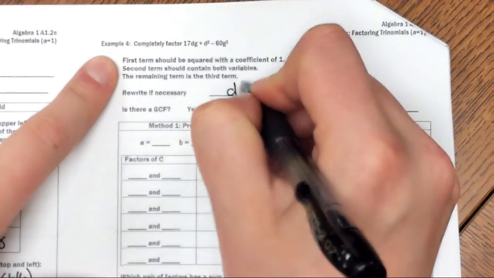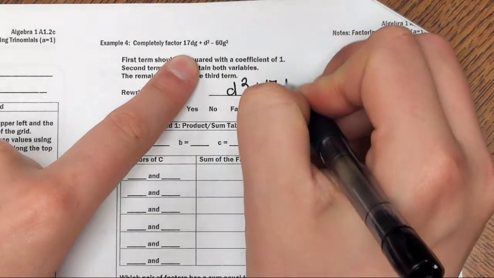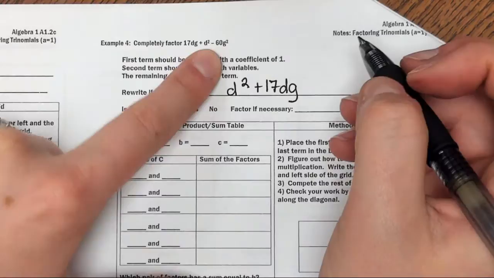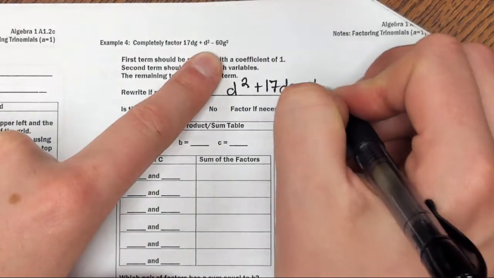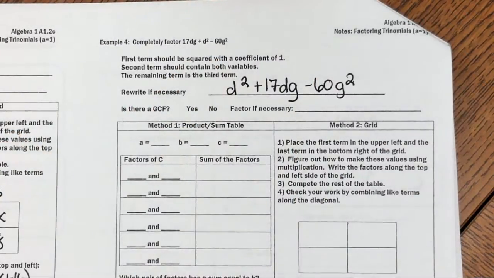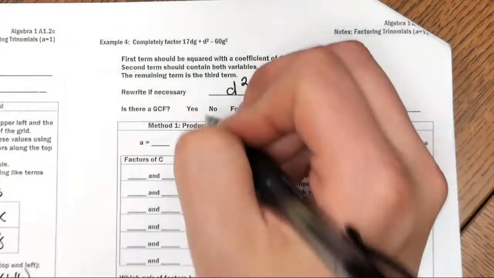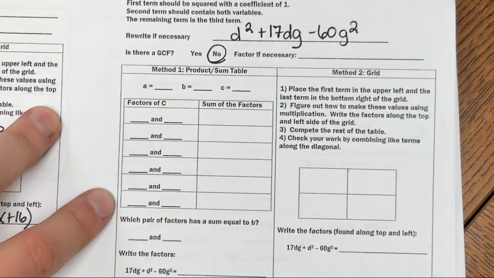This is going to be d squared. The second term should contain both variables, plus 17dg. And the last term is your remaining third term, so this is going to be minus 60g squared. Okay, is there a GCF in this case? No, there is not. So we don't need to factor that out.